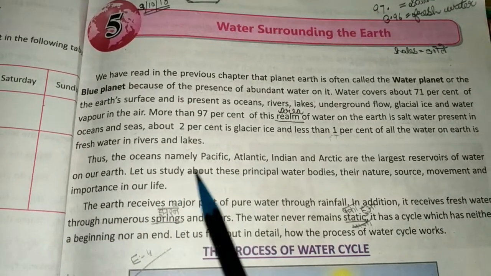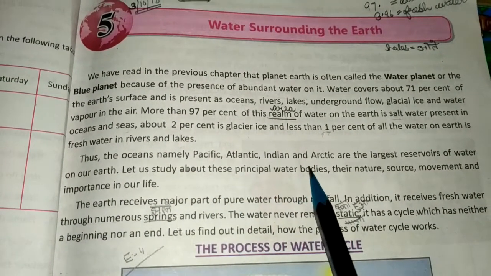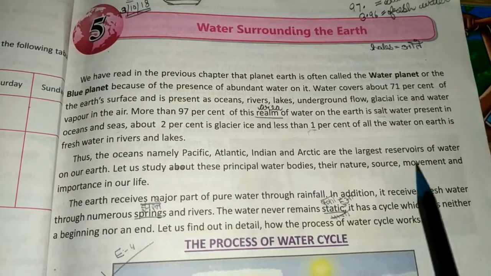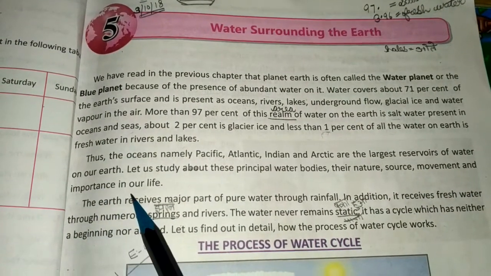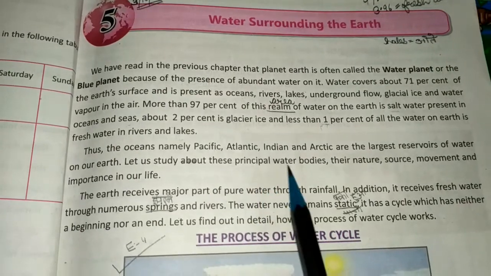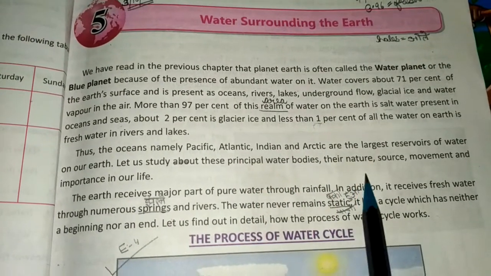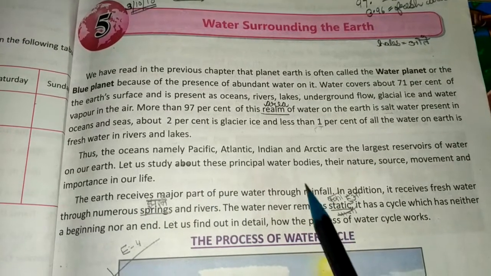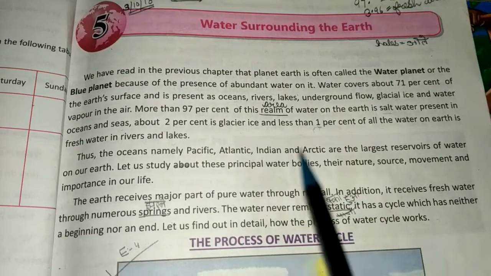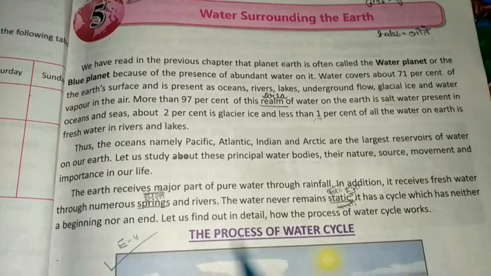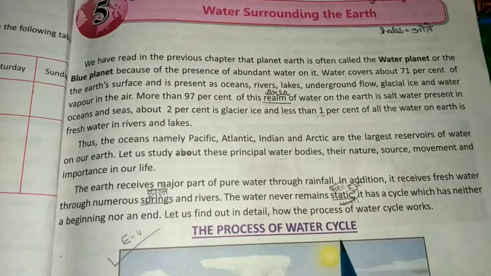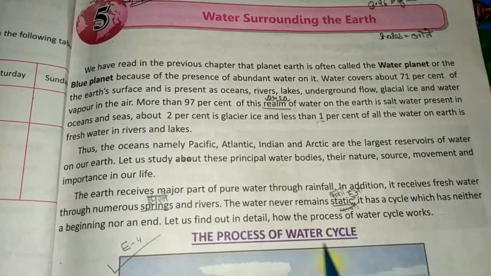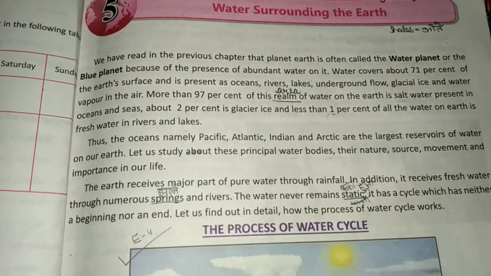Thus, the oceans, namely Pacific, Atlantic, Indian, and Arctic, are the largest reservoirs of water on our earth. Let us study these principal water bodies, their nature, source, movement, and importance in our life. In this chapter, we will cover these areas. The first topic is the process of water cycle, and today we will cover this much.